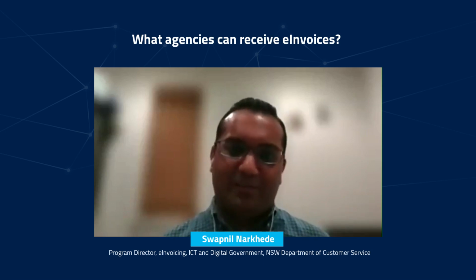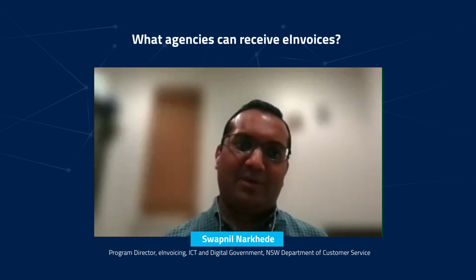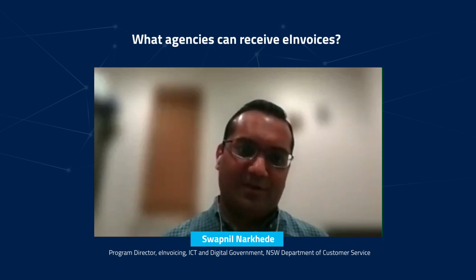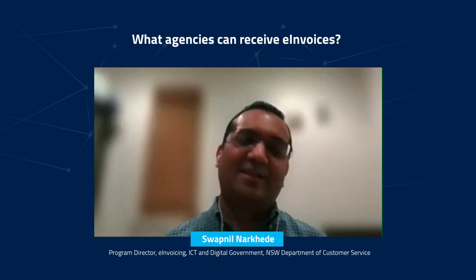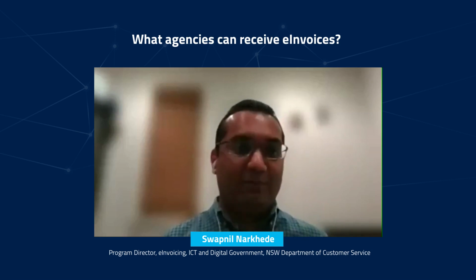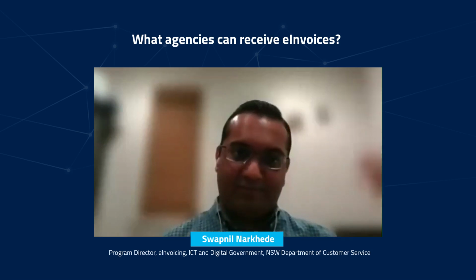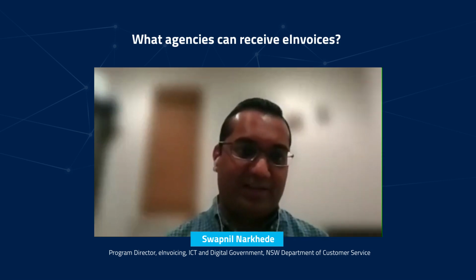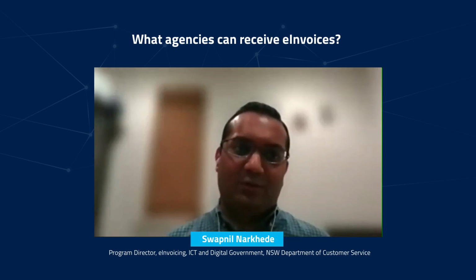Of those 6 clusters, I'll quickly name them: Department of Customer Service, Department of Premier and Cabinet, New South Wales Treasury, Department of Communities and Justice, Department of Education, and New South Wales Health. We have the list of these clusters and agencies published on our buy.nsw website, where you can see all the different agencies that are enabled for e-invoicing.